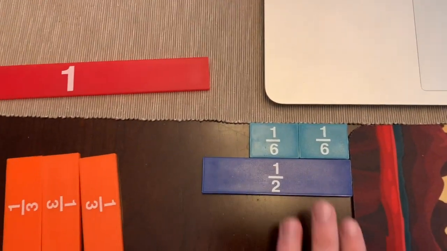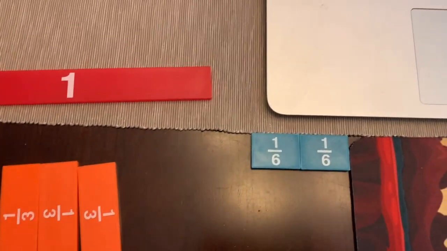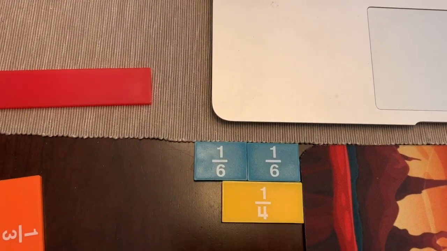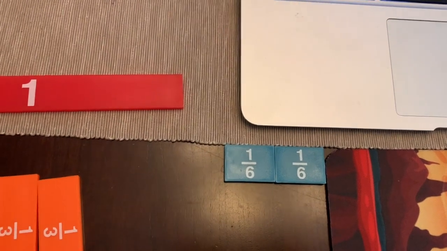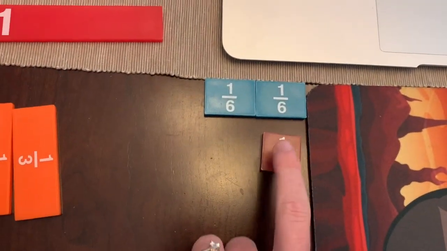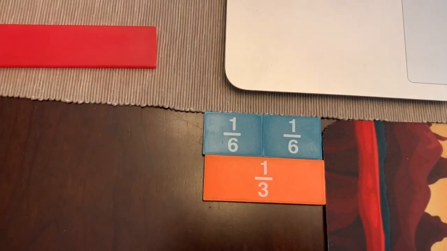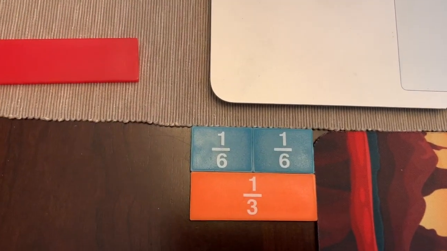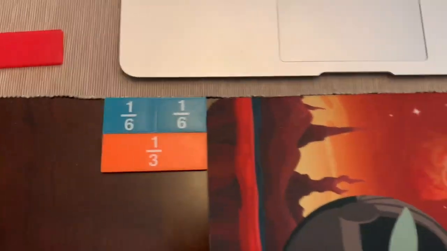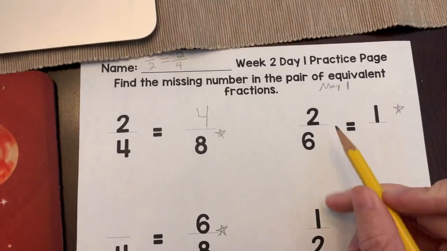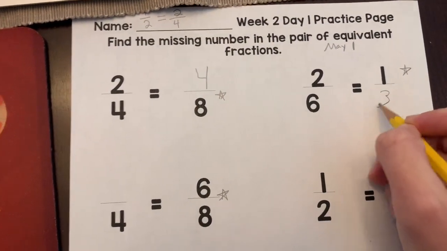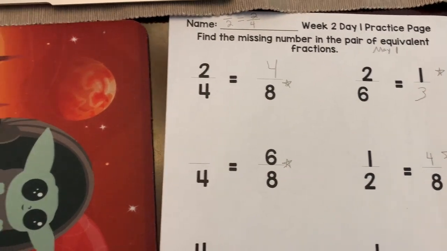Is 1/2? Nope, too much. 1/4? Closer, not quite. What about 1/8? No, that's way too small. 1/3? Yes, 1/3 is equivalent to 2/6. 1/3 is equal to 2/6.